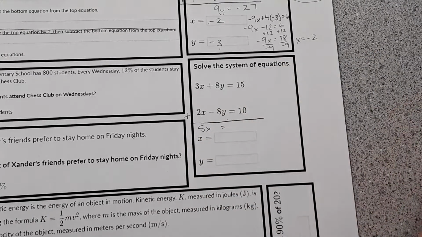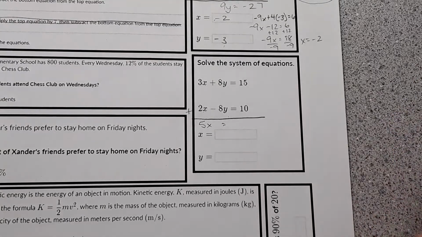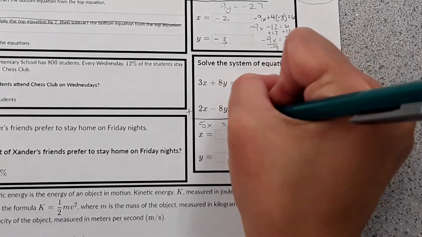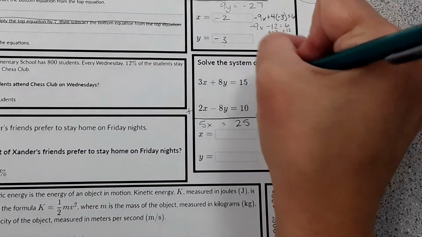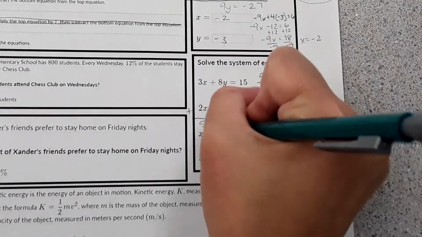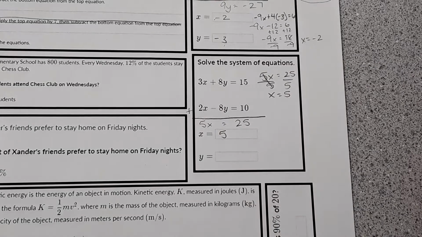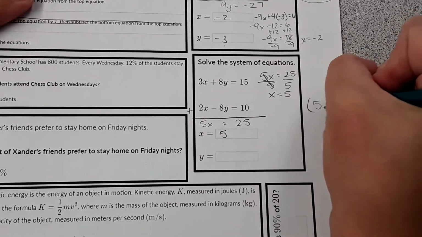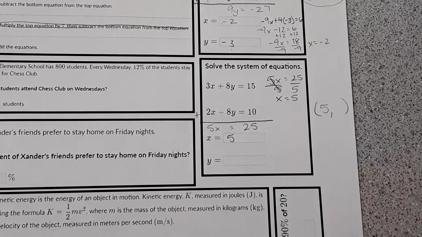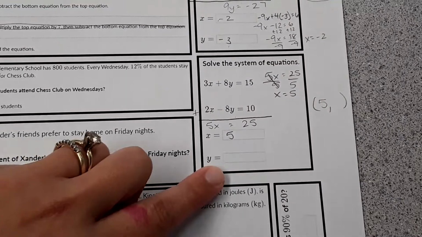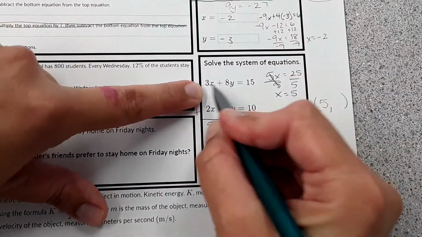And then 15 plus 10 would be 25. So 5x equals 25. Solve for x. x equals 5. So our answer is going to be 5 comma something. And again, if you look through the answer choices and there was only one with an x coordinate of 5, that would be your answer. Then to find y, we're going to plug in the x and then solve for y.